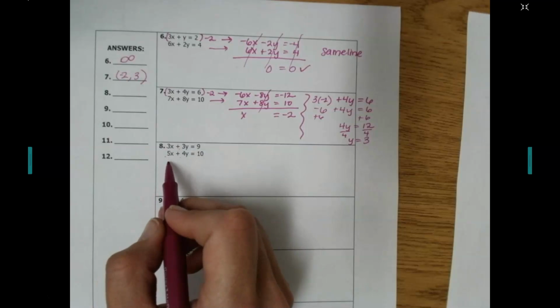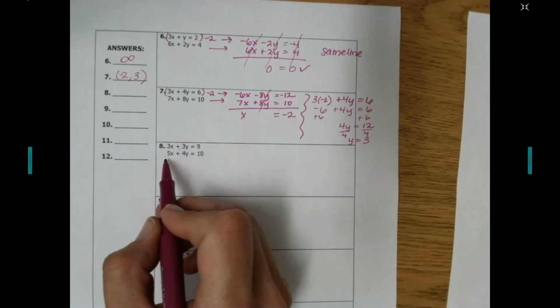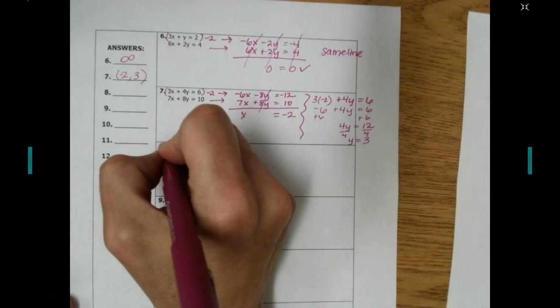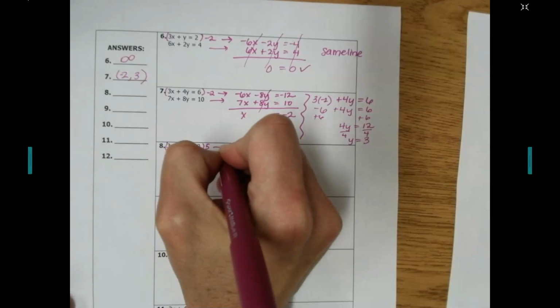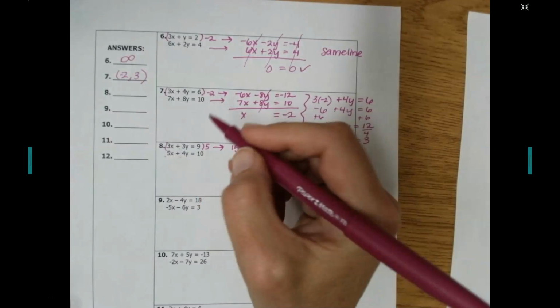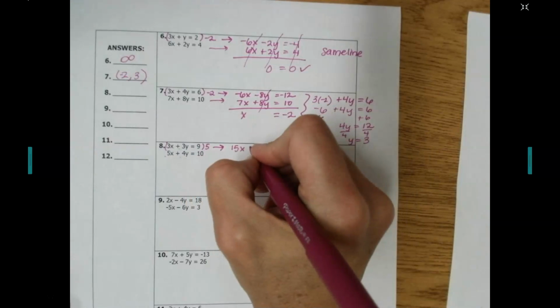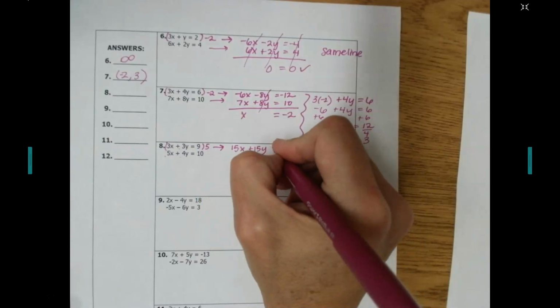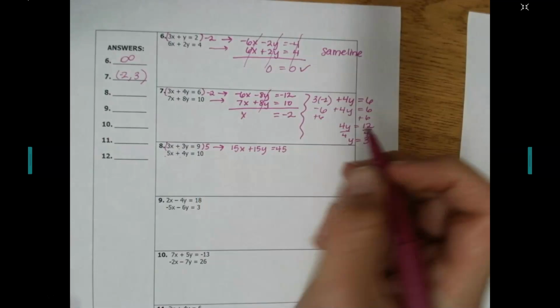Let's get rid of x this time. So what's the first number that both 3 and 5 go into? That would be 15, right? Okay, what do I need to multiply 3 by to make it 15? I would need to multiply it by 5, right? So 3x times 5 would be 15x. 3y times 5 would be 15y. And 9 times 5 would be 45.